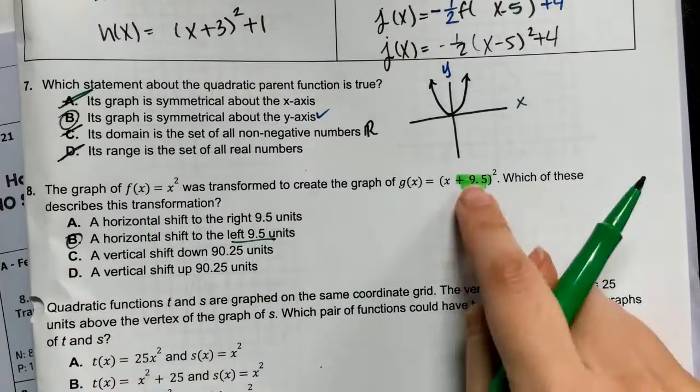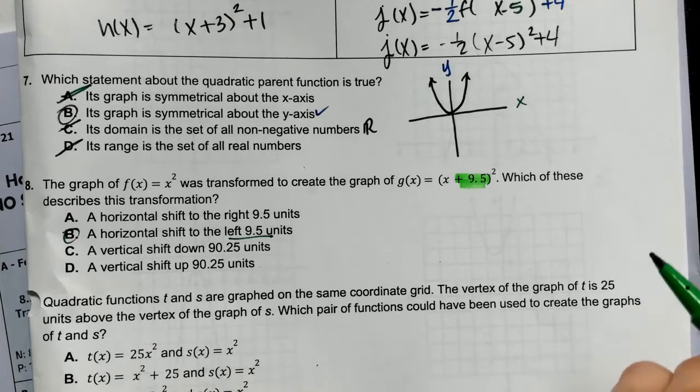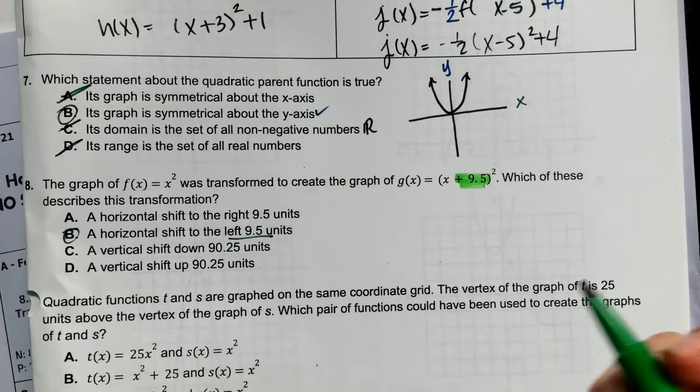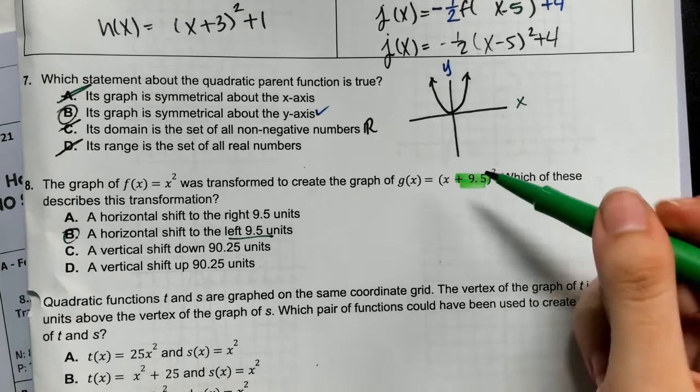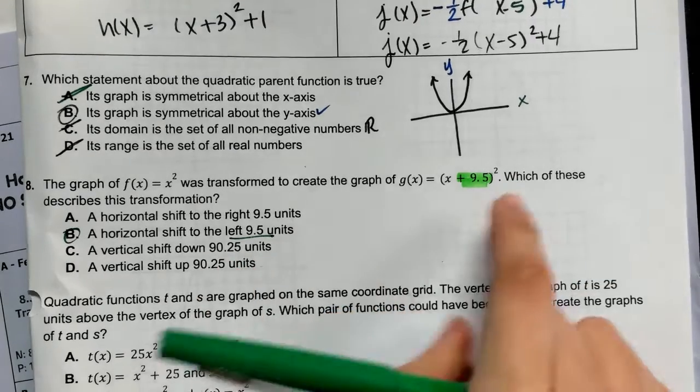So you can see how important it is to more or less have that transformation memorized. So make sure you have it memorized before your incoming test day. Because you had to know that since it's horizontal, you're going left or right. Since it's plus, you're going left that many units.